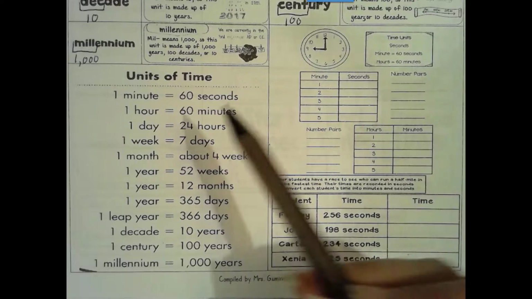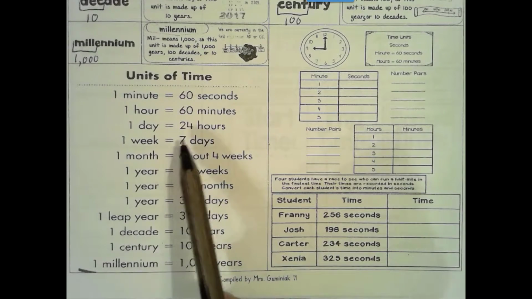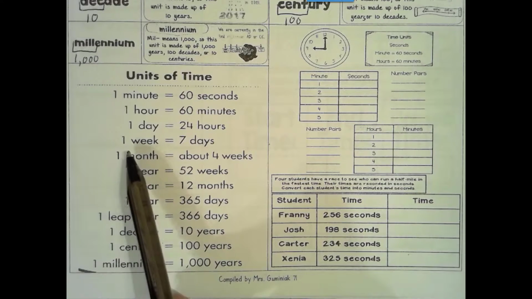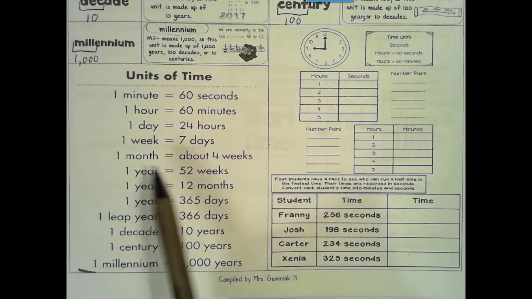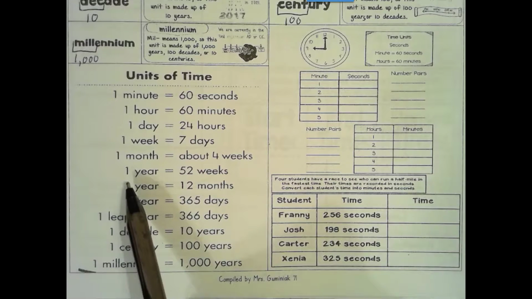Okay, again, to look, 1 minute is 60 seconds, 1 hour is 60 minutes, 1 day is 24 hours, 1 week is 7 days. Unless it's a school week, then it's just the 5 days. The other 2 days are called then the weekend. 1 month, about 4 weeks. Sometimes it's a little bit more. 1 year is 52 weeks.